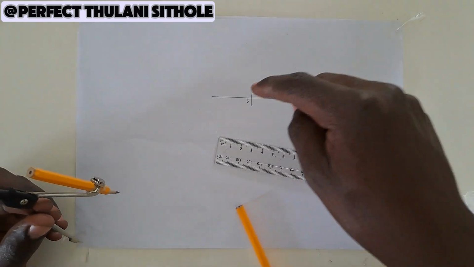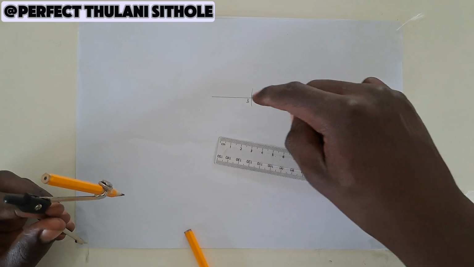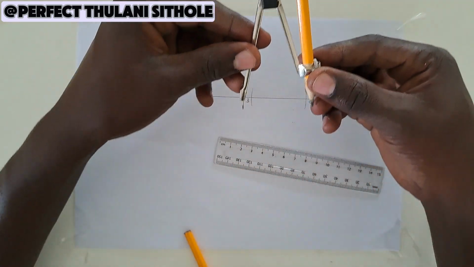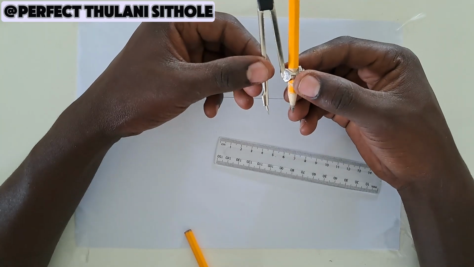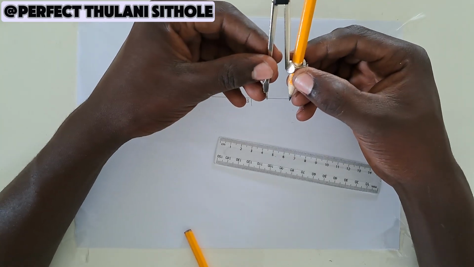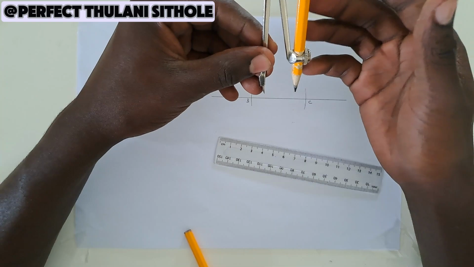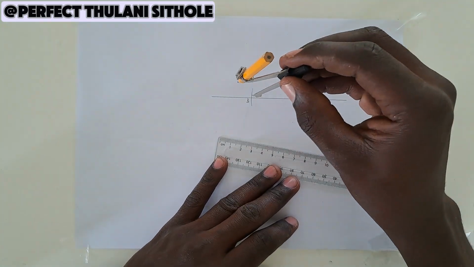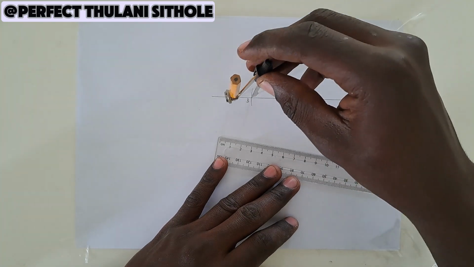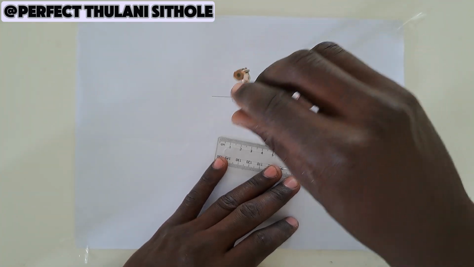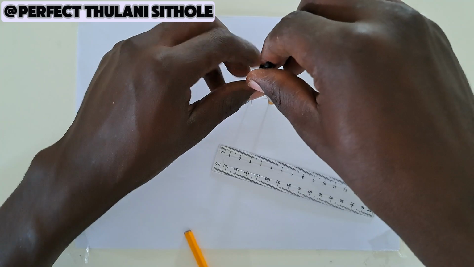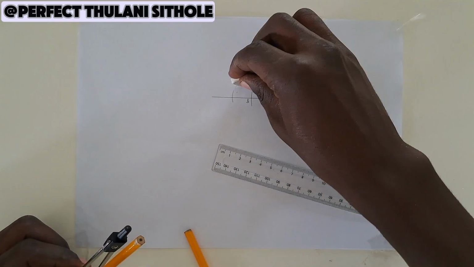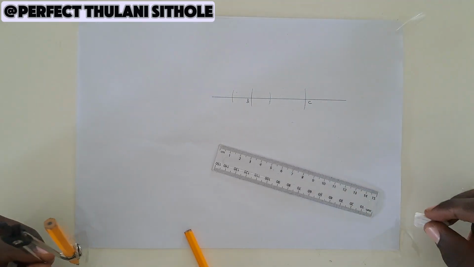So let us construct 90 degrees at angle B. So what you do, you open up your compass 2 centimeters apart. And you go at point B, you make an arc on the left hand side and the arc on the right hand side. Something like this.